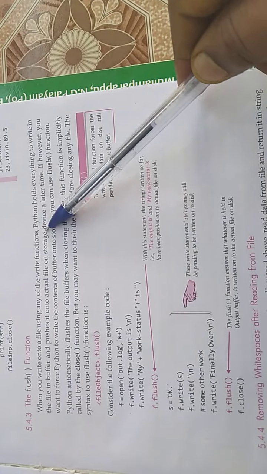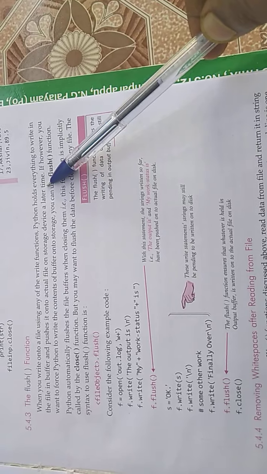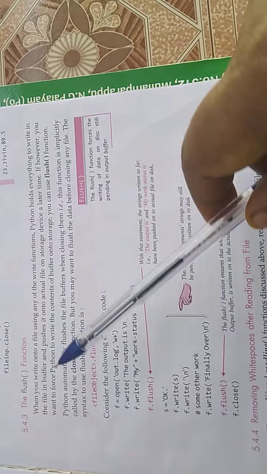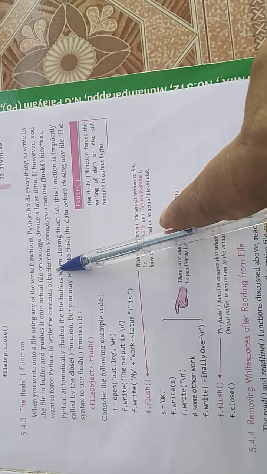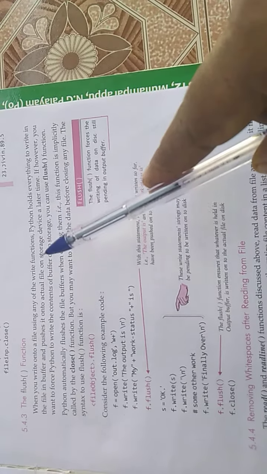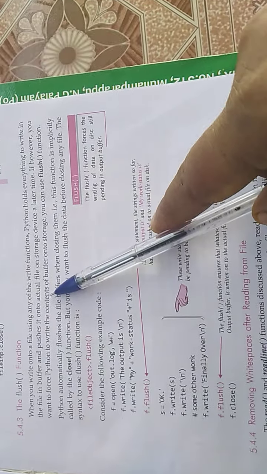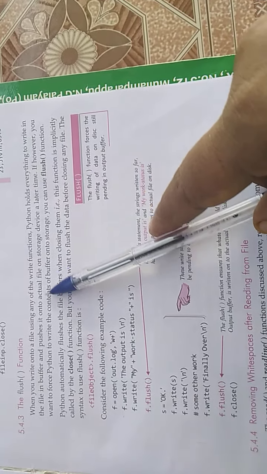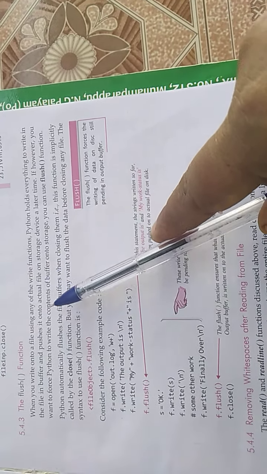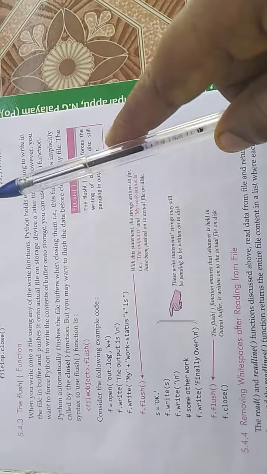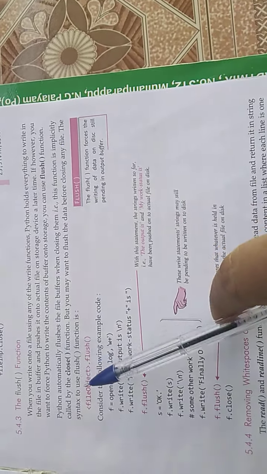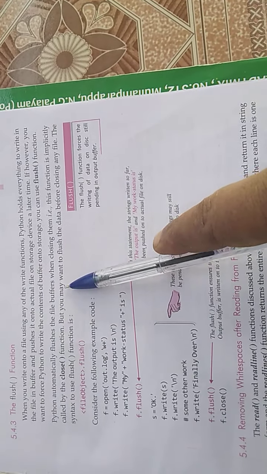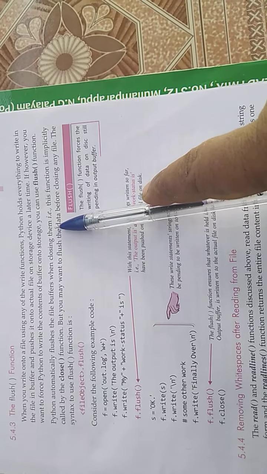That is where we specify C colon, D colon, like that, the secondary storage device, at a later time. If, however, you want Python to write the contents of the buffer onto storage immediately, it should not wait for some other process to take place. You want to store the content immediately from the buffer to the storage device. Then you can use what? The flush function.